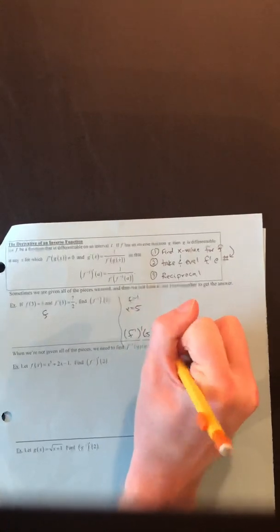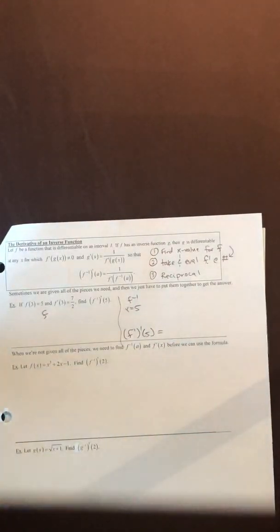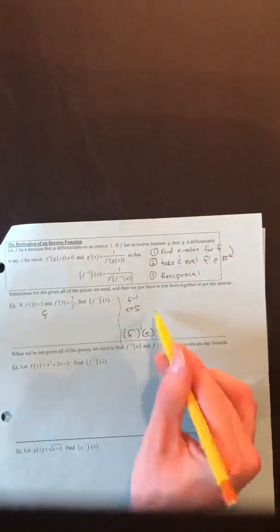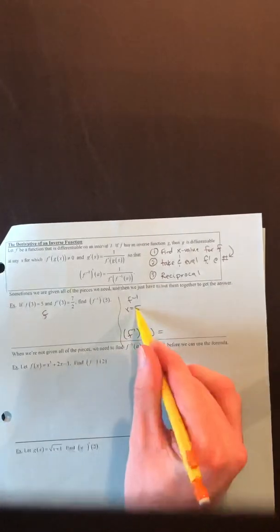So there's no way for you to be able to work and get this answer, right? What we want is f inverse prime at 5. That is what we desire for the final answer. But there's no way for you to work entirely on this side. I don't know what f inverse is, so I can't take its derivative. If you can't take the derivative, you can't plug in 5.